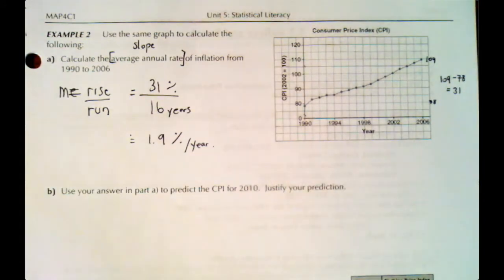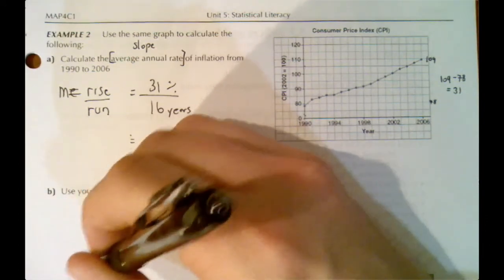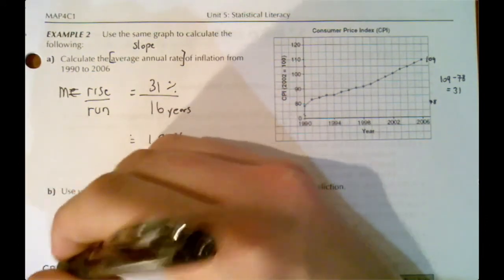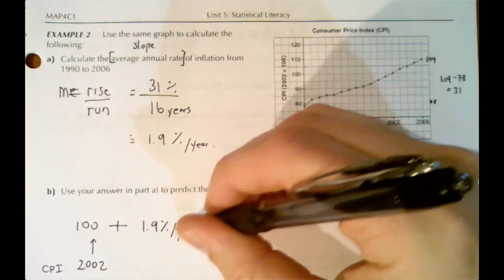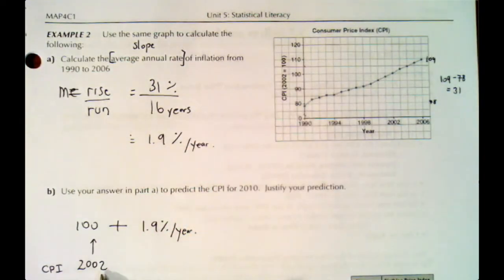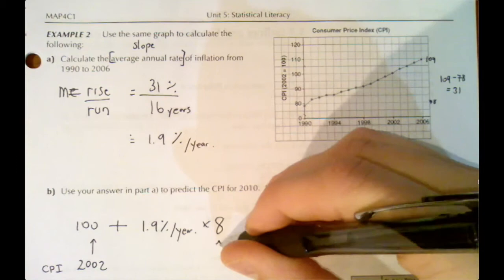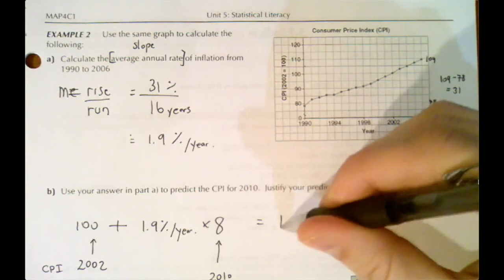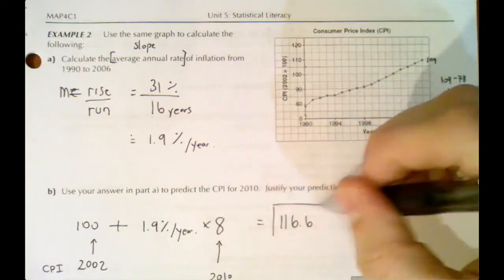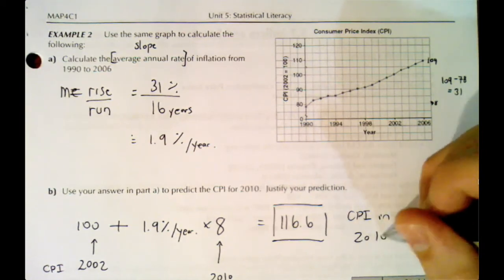we can take any CPI year to start. Let's start with 2002. So in 2002, the CPI was 100. And it's going to go up 1.9% per year. And from 2002 to get to 2010, we'd have to add 8 years. So we're going to times 8 to get to 2010. And if we do that, we end up with 116.6, which will be our CPI in 2010.